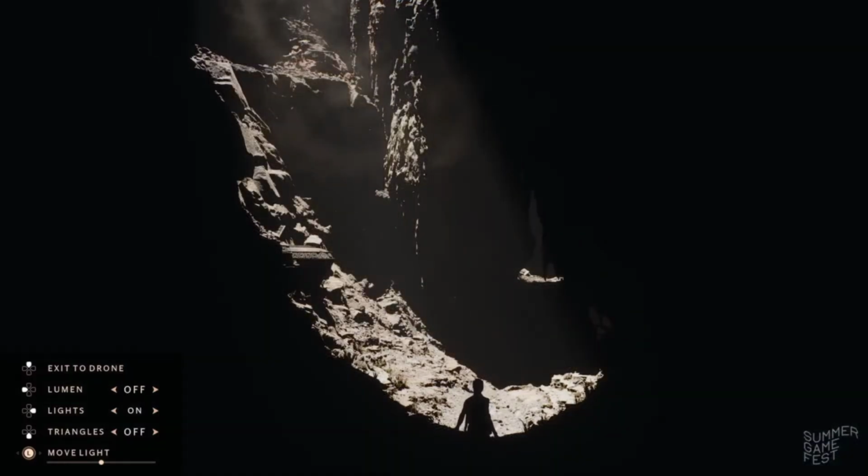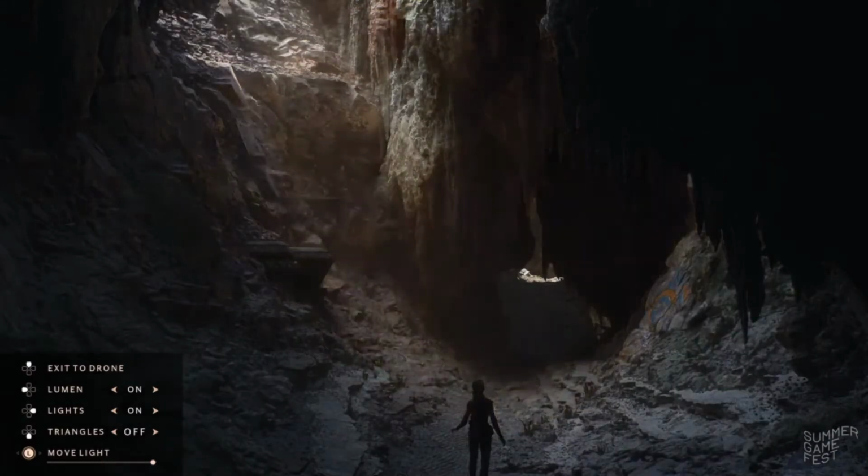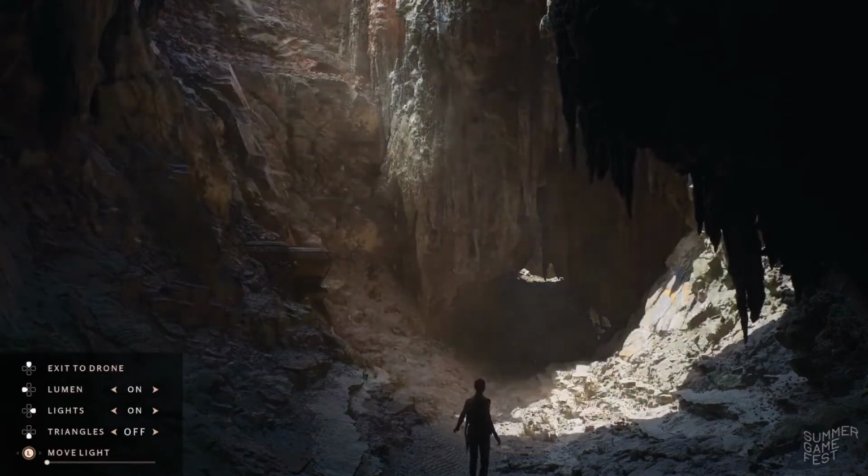Without GI, all of that beautiful lighting is gone. With Lumen enabled, we can move the light and the bounce changes instantly.